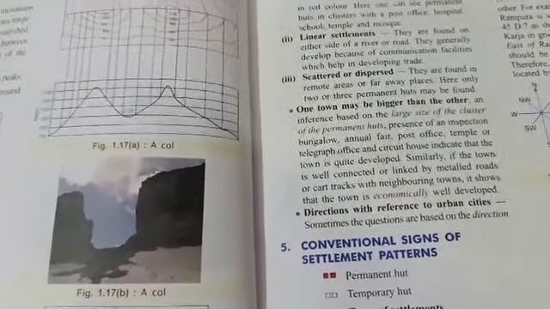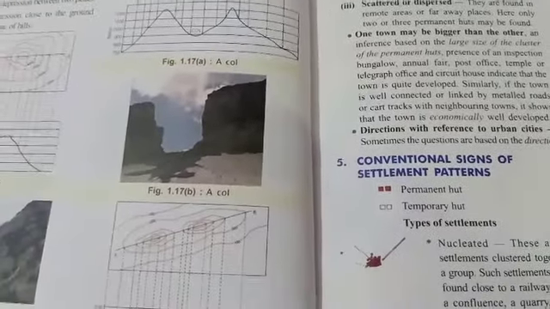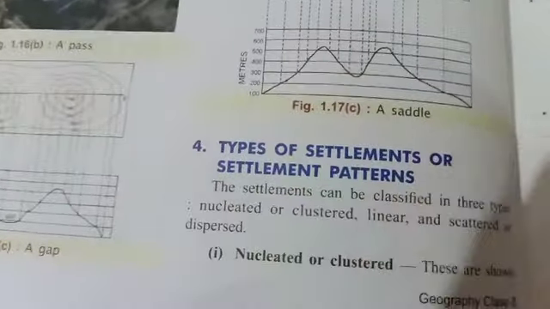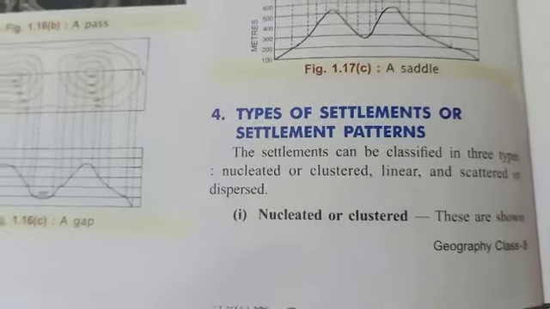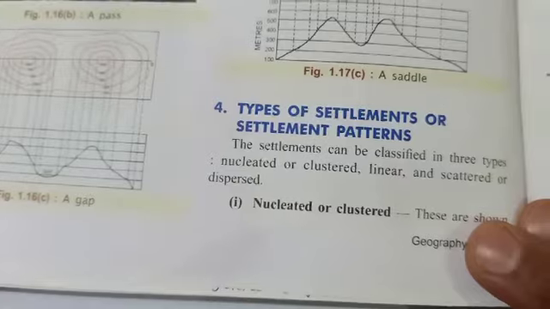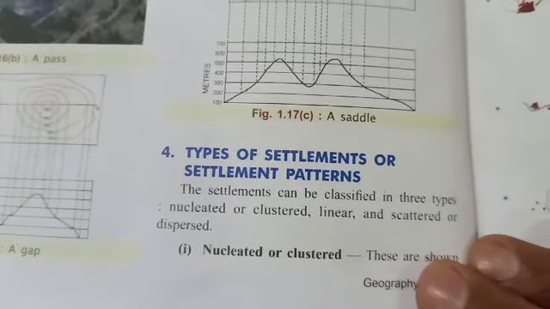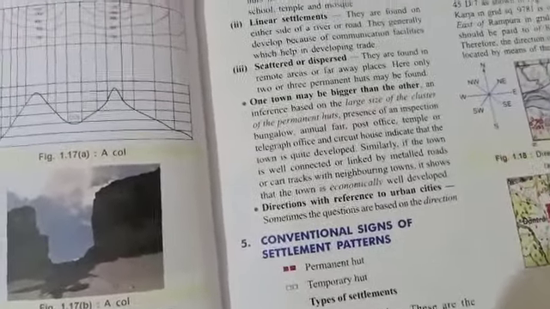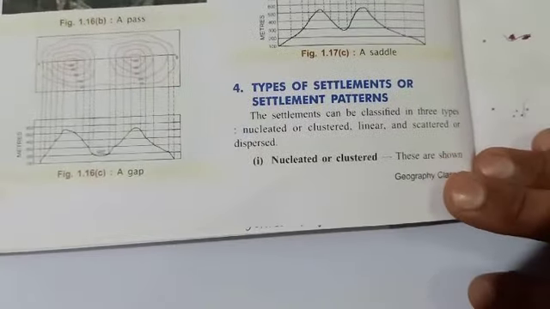Before that we have to see some other settlements like temporary settlements or permanent settlements. A settlement which is made only for a short period of time is known as a temporary settlement, which can be either nucleated or scattered. Permanent settlements are made permanently for a long period of time.